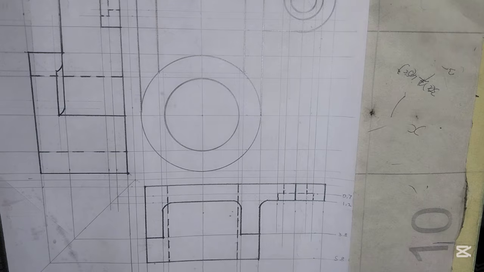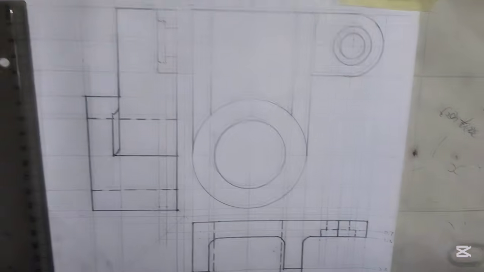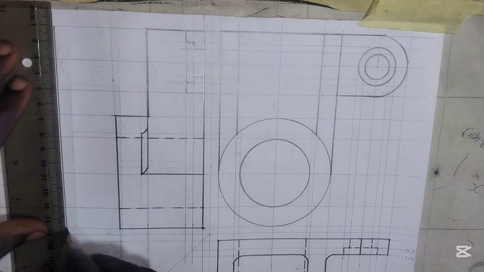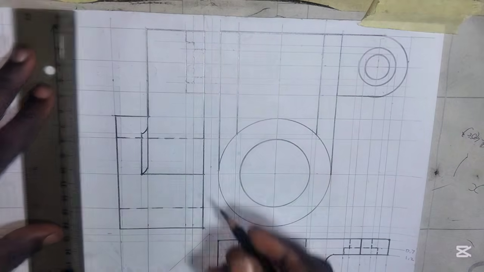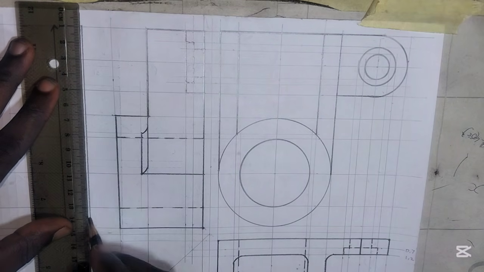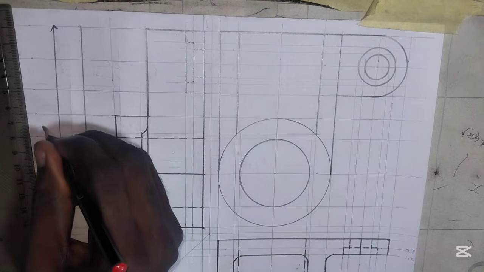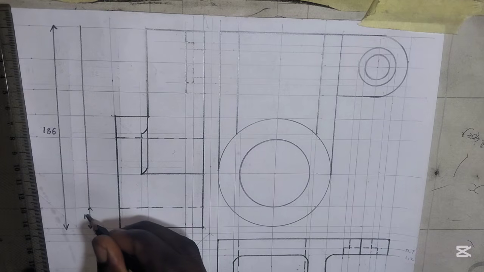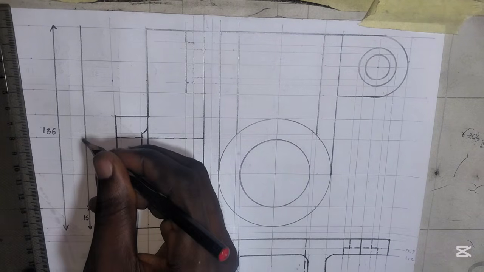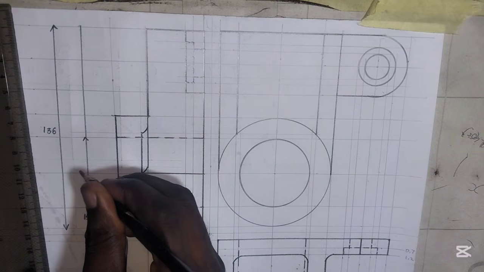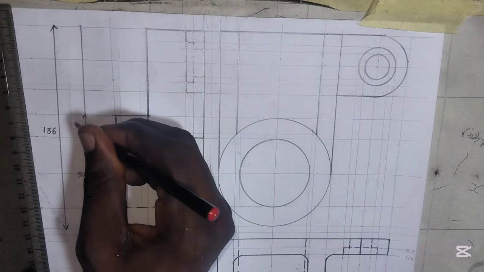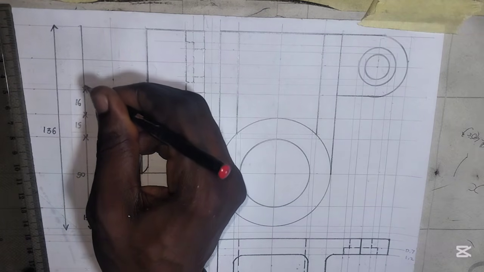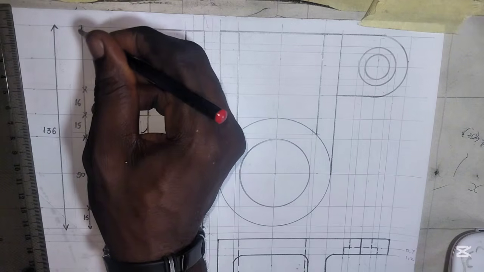So the next thing to do now is for you to add your dimension. So you just do your dimensioning. So let me do it here. Since I have enough space here, I have the total for this. Let me have another one like this. Now total, I know everything is 136. From here to here is 15. So I can just put everything 15. From here to here is 50. From here to here is another 15. Remember, from here to here is 16. And from here to here is 40.